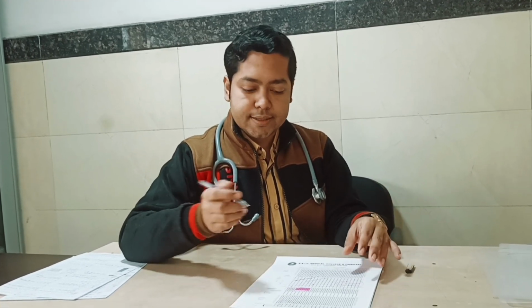And if the dilatation is slower, that is to the right hand side of the alert line at 4 hours duration, you have the action line. So if it crosses the action line, then you have to take an action. You have to either augment the labor or you have to go for cesarean section.